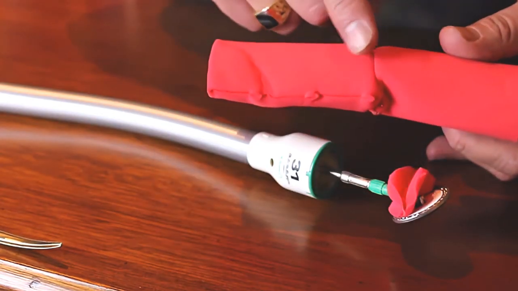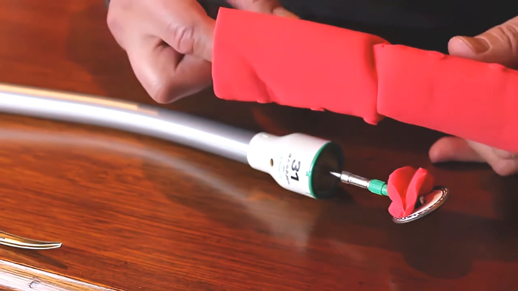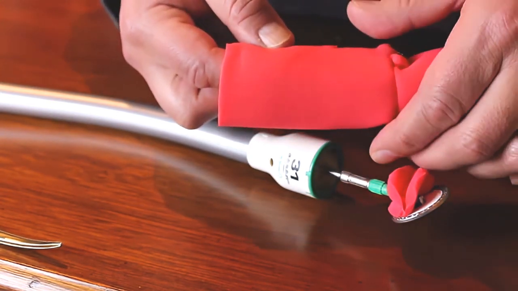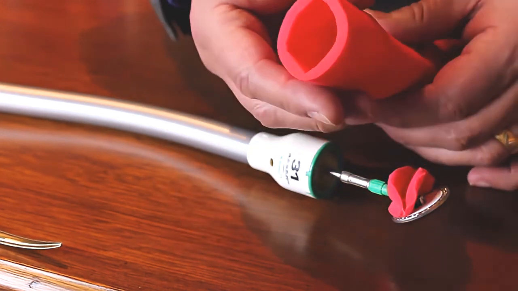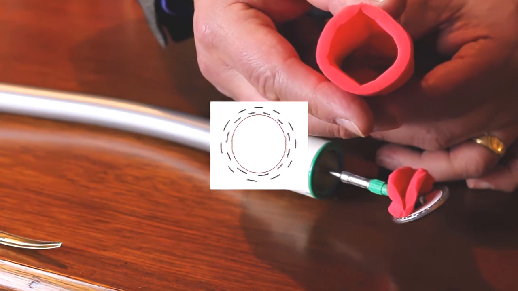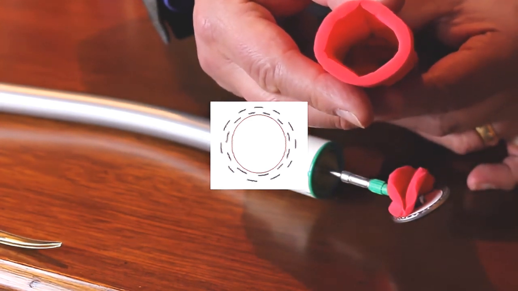So you see now both halves are being joined in a circular manner, and I don't know if you can see this, but if you look down the tube, you can see the anastomosis perfectly formed.